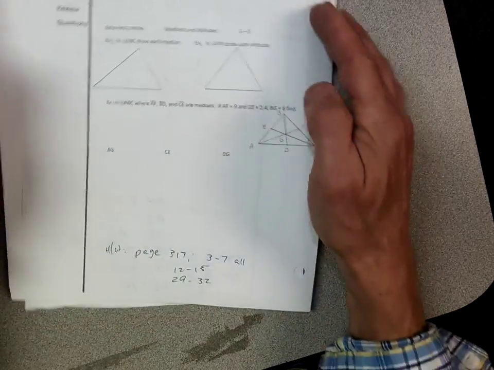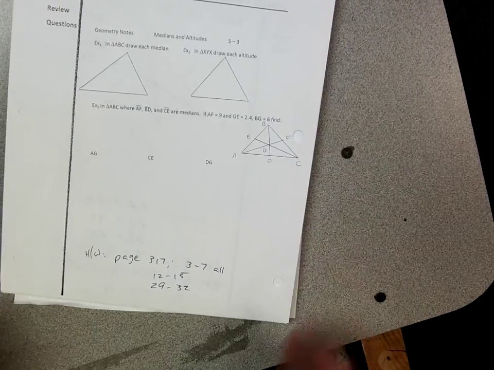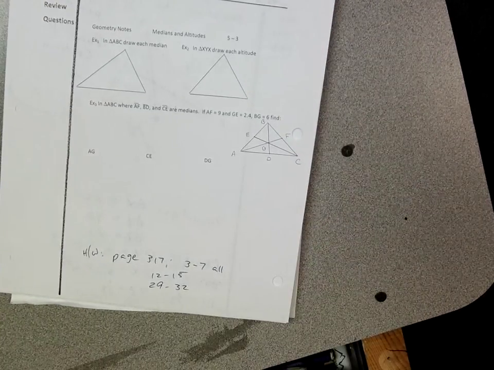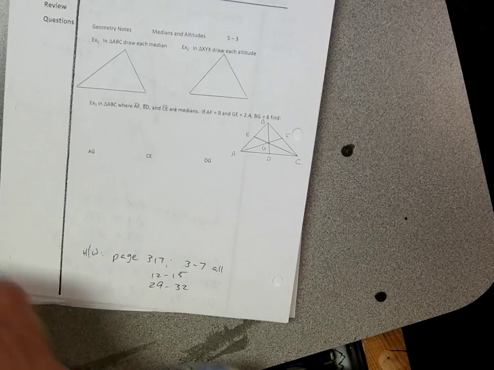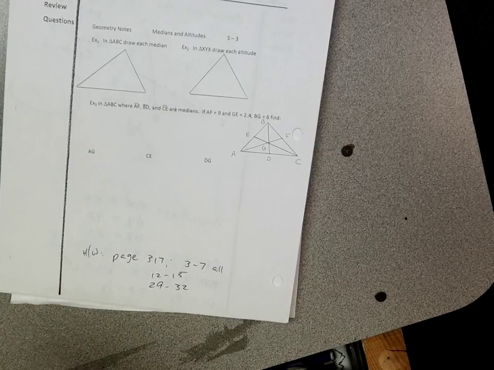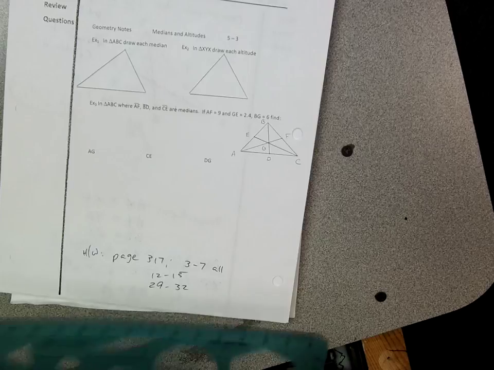All right. Okay, medians and altitudes. Now, altitudes. What the heck is an altitude? Let's check it out. So we've done the medians. Okay, let's draw the medians real quick. We're going to need the midpoints, right? So let's try that again.